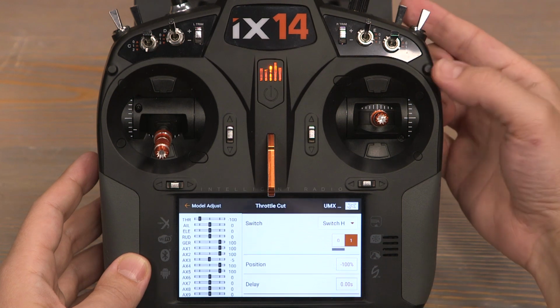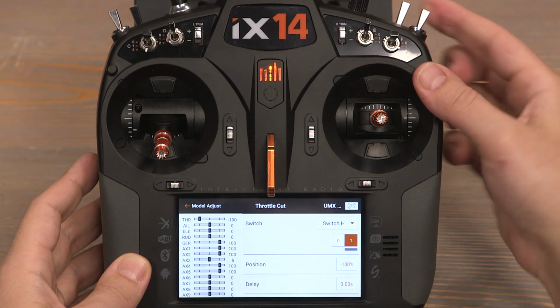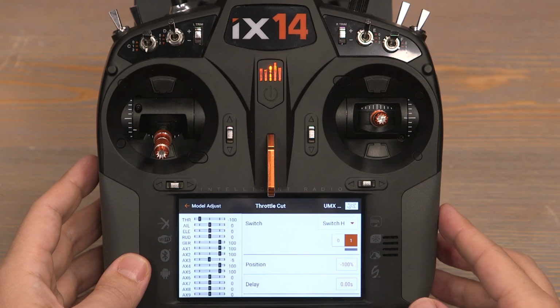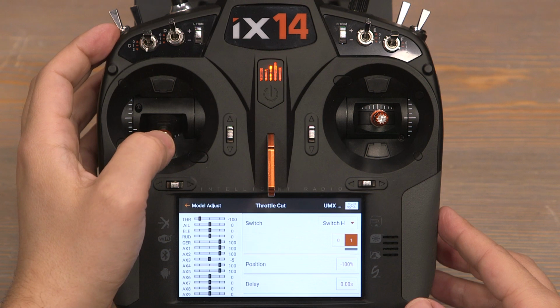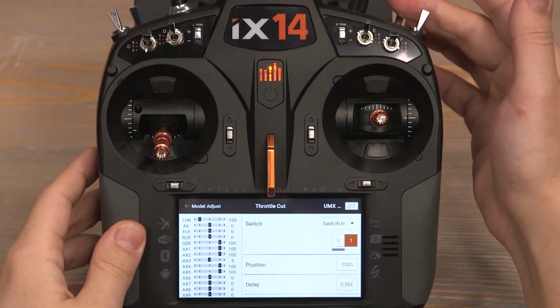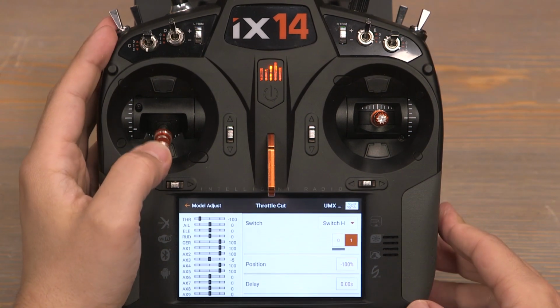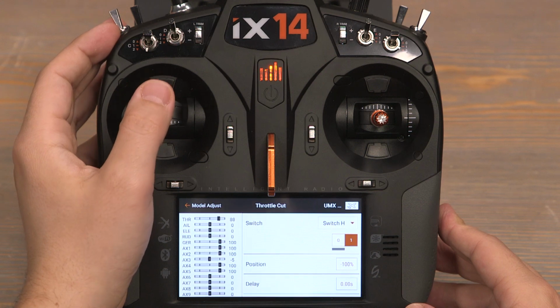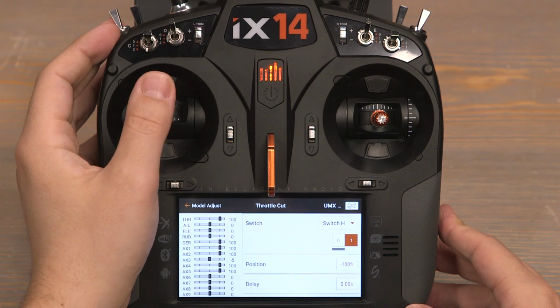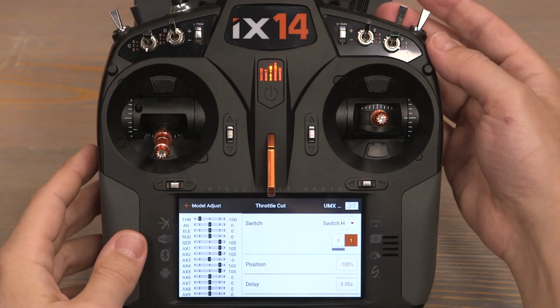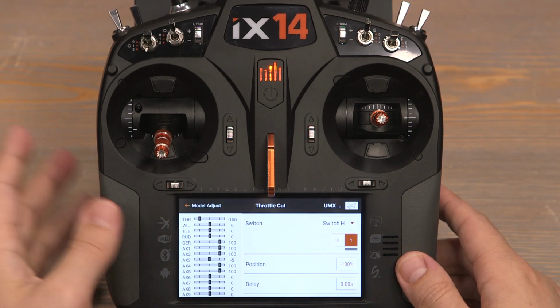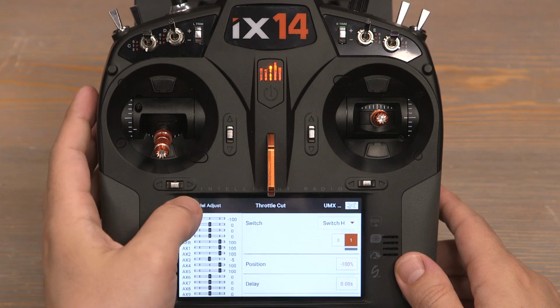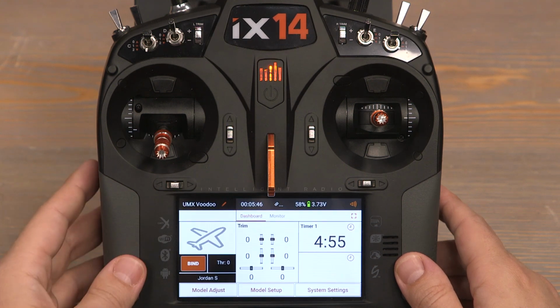When the throttle cut is on, the throttle channel does not move when we move the throttle stick. When we turn the throttle cut off, we see that the throttle does respond to our throttle stick. Throttle cut is very important when out at the field to help reduce the chance of an accidental motor spool up. Now we'll push the back button twice to go back to our main menu.